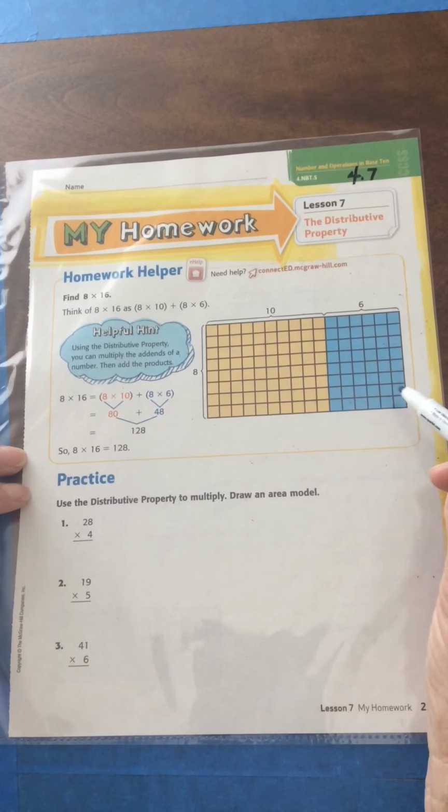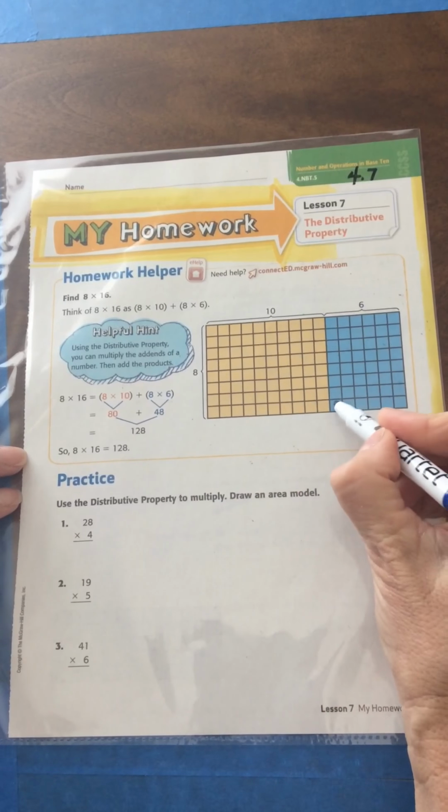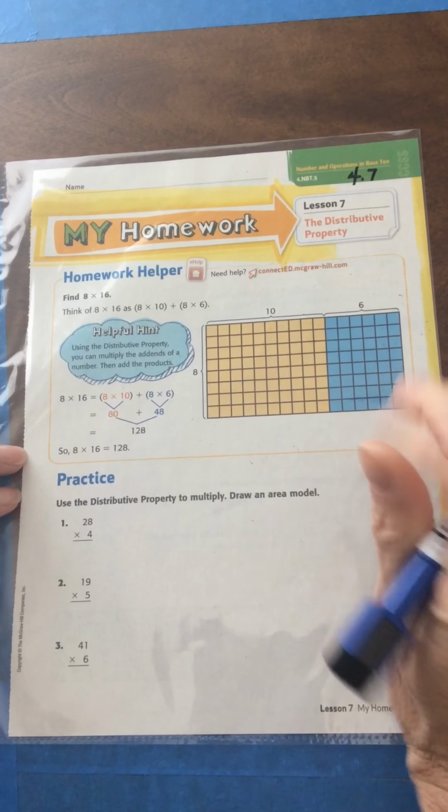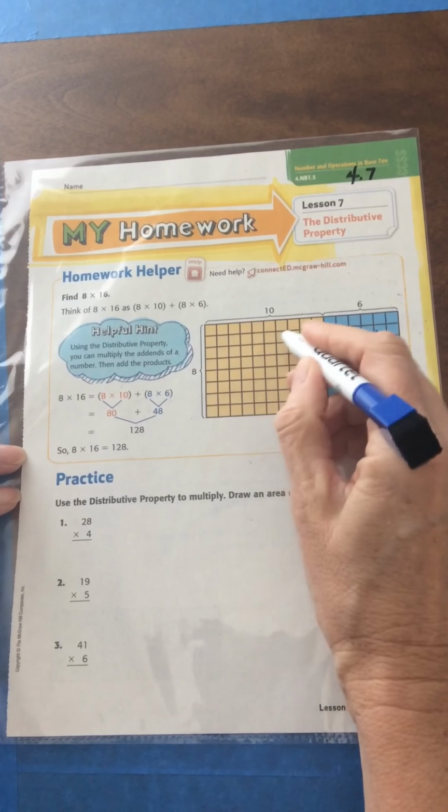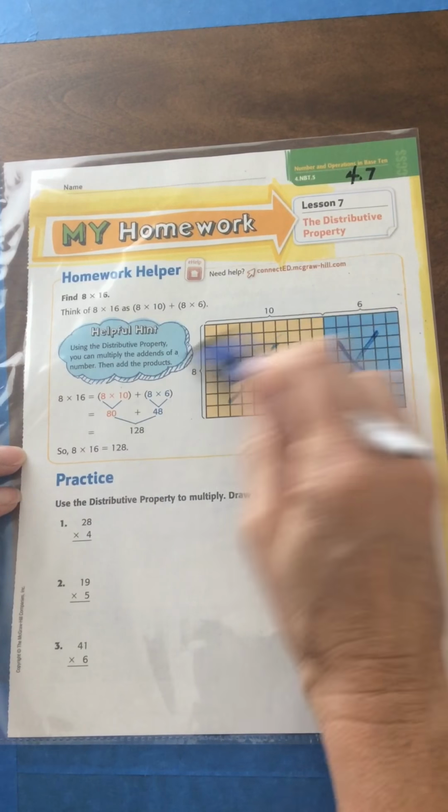They're showing it in a model here so you can kind of see it laid out, and you can actually sit there and count the squares. If this makes you feel better and you want to use the model method, you're welcome to do that.